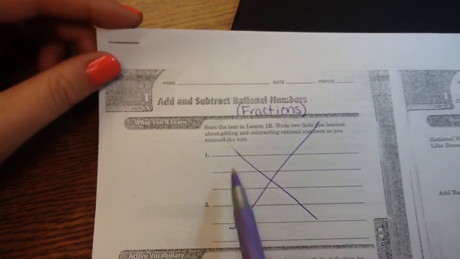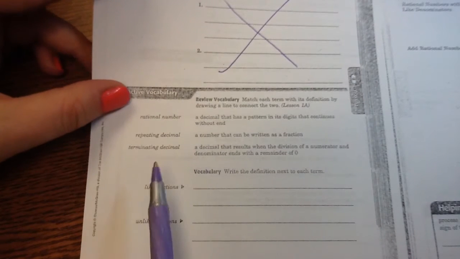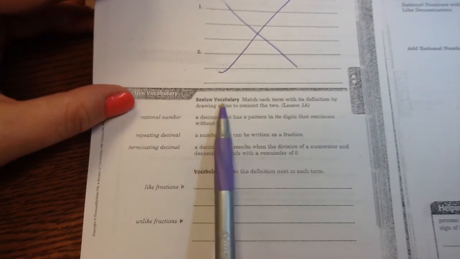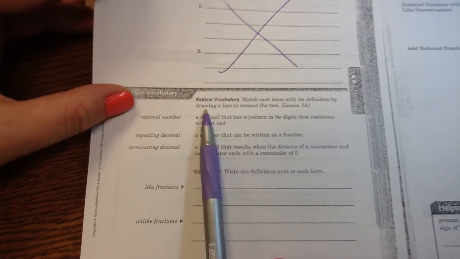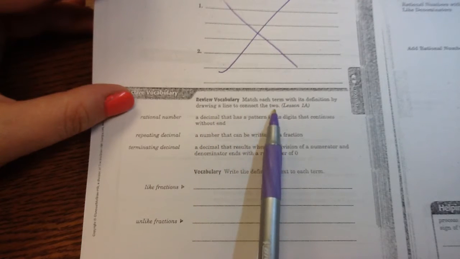We're going to skip this first section. We're going to not do the preview. We're actually going to go straight into the lesson. So first thing is reviewing vocabulary. Match each term with its definition by drawing a line to connect the two.